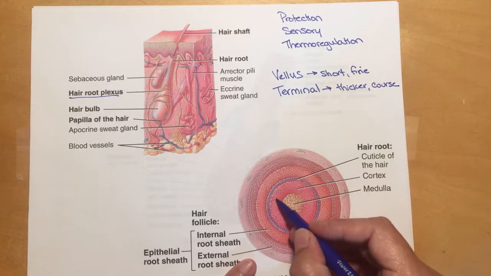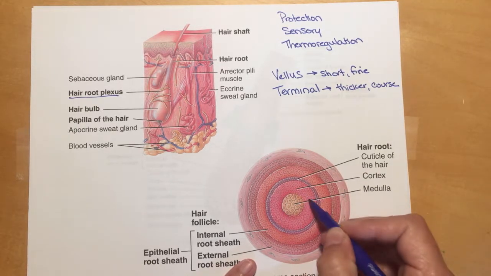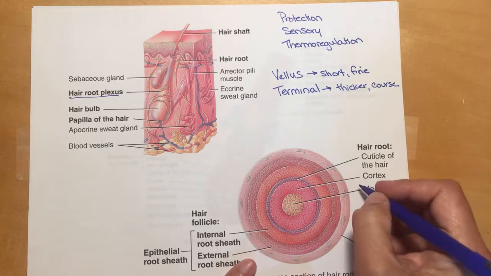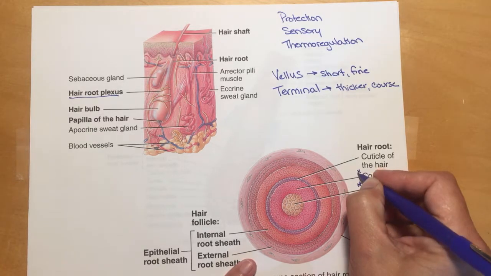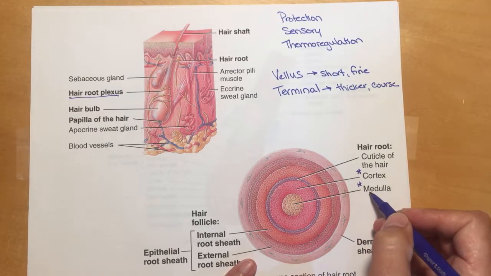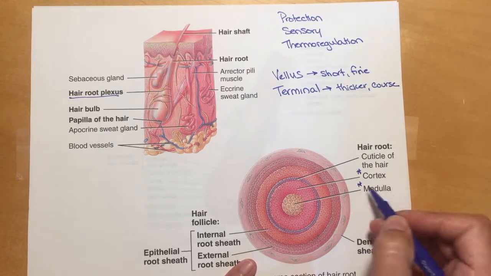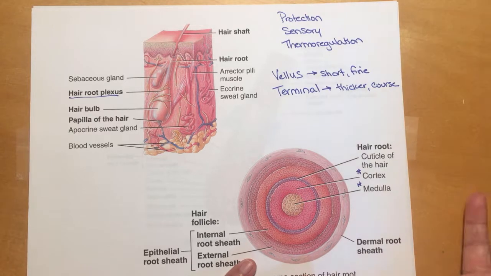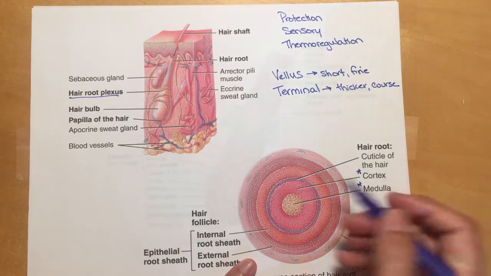The cortex surrounds and is on the outside of the medulla. That's the thicker part. Now, a little note on these two words, medulla and cortex. We're going to see those a lot. So make sure you remember medulla is the middle or the inside part, and the cortex is the outside part. You're going to see that in a lot of other structures in the body.